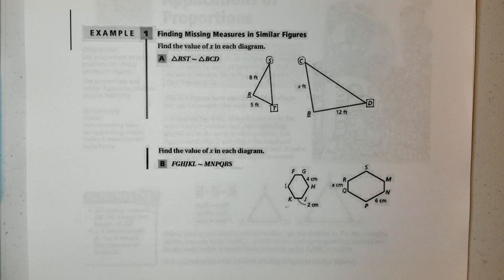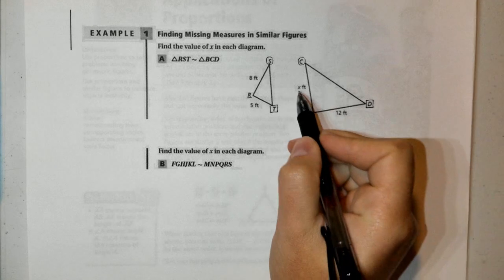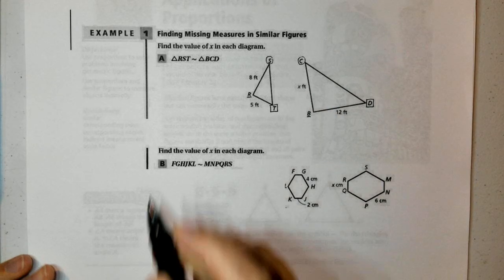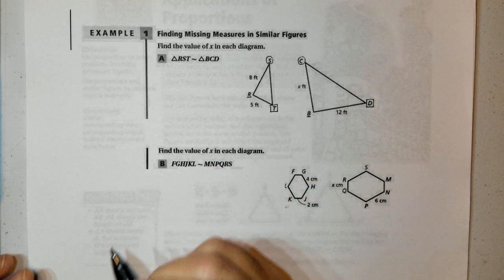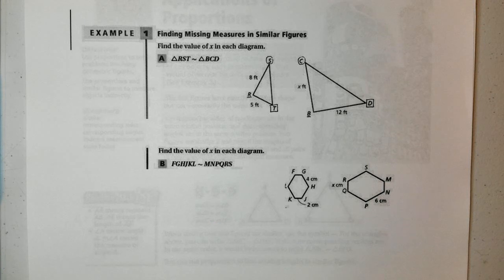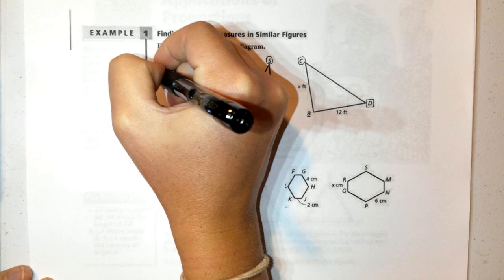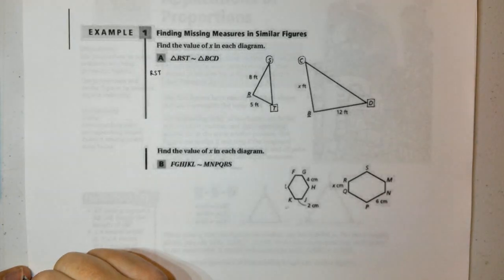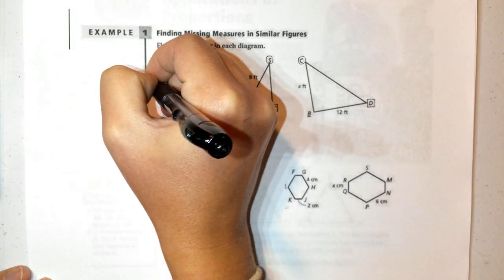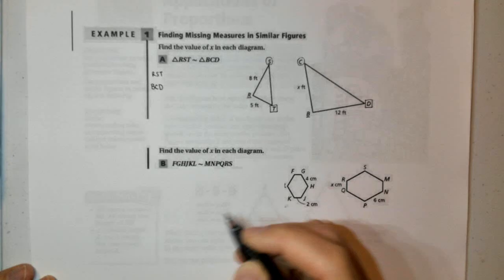When you solve these, it might be easy to color code them to help you see what angles are corresponding, and that means what sides are corresponding. So here we want to find the value of X. I'm going to start by writing the sides of my triangle. So we have RST, that's going to be the top of my proportions, and then we have BCD.